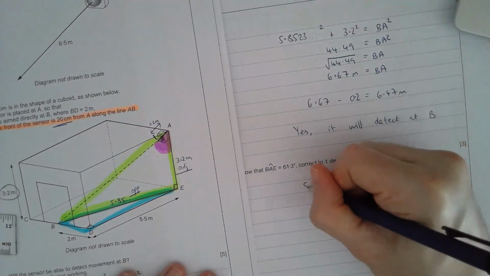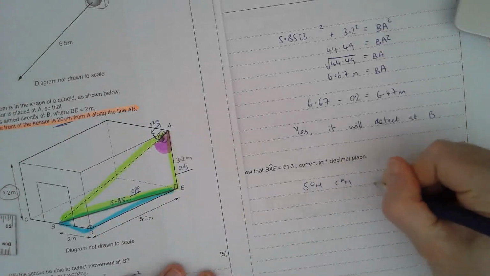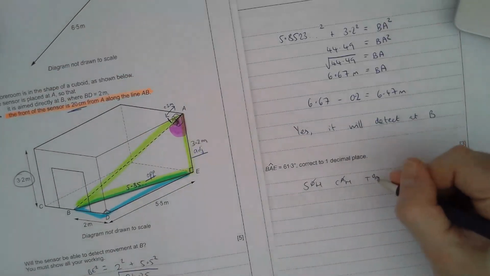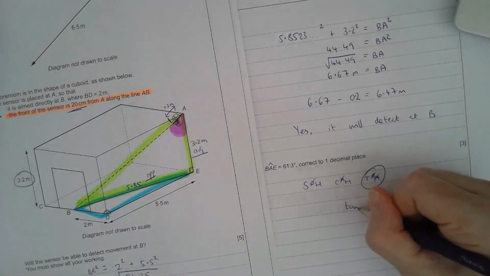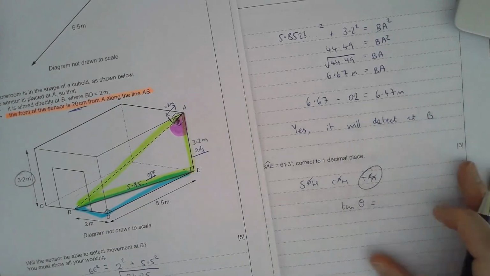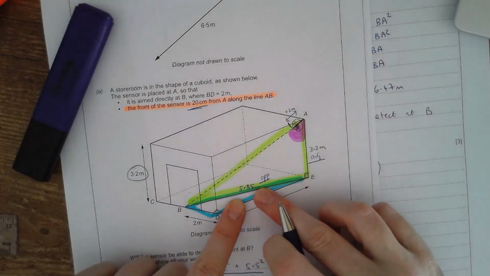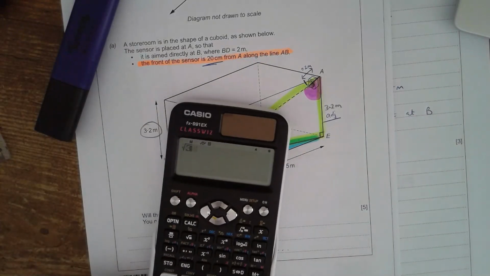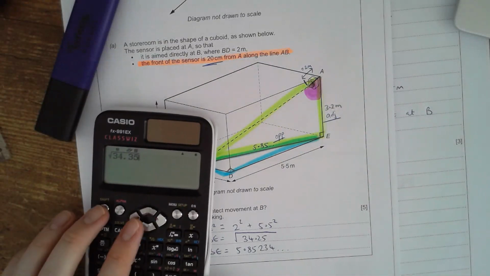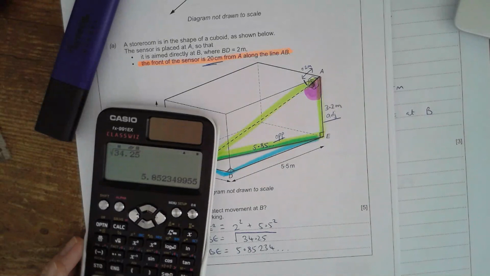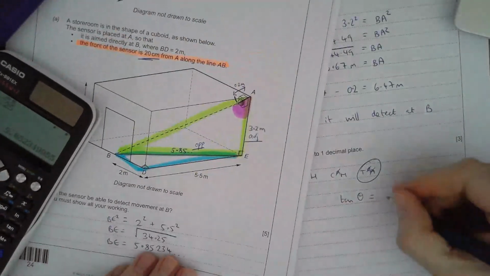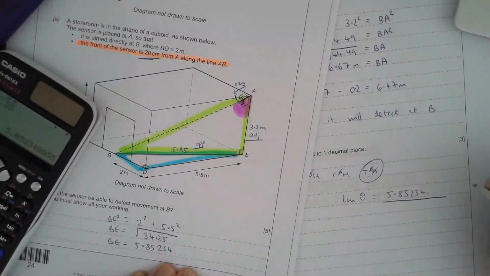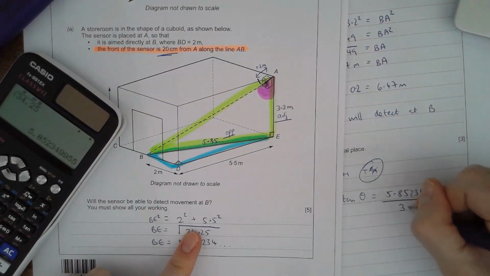So using SOHCAHTOA, I'm going to work with O and A. So crossing out O and A, SOHCAHTOA tells me to use tan angle. So I'm going to say tan theta for the angle is equal to the opposite, which is that 5.85. Now, the way I got 5.85 before was square rooting 34.25. That gives me that answer there. So that 5.85234, blah, blah, blah, divided by the adjacent side, which is much nicer, it's just 3.2.